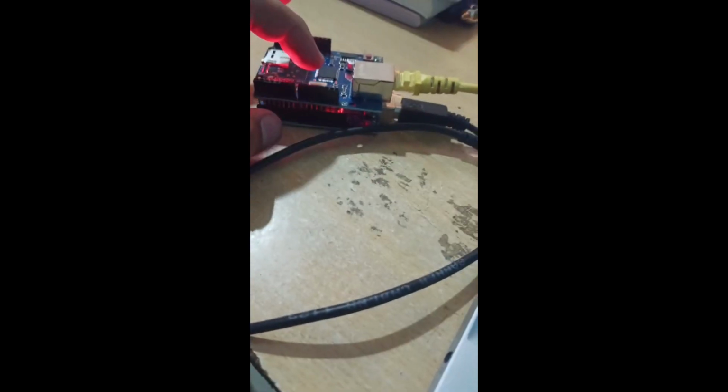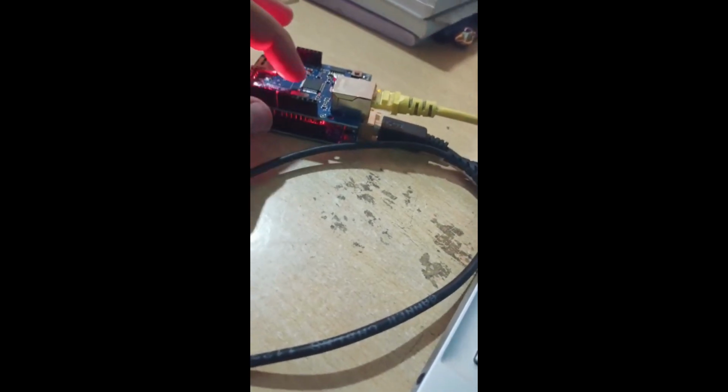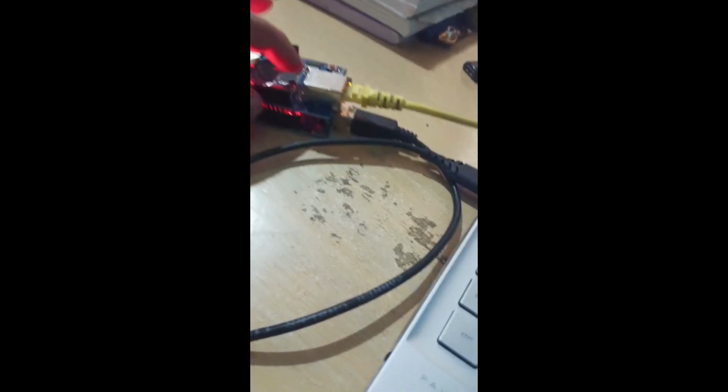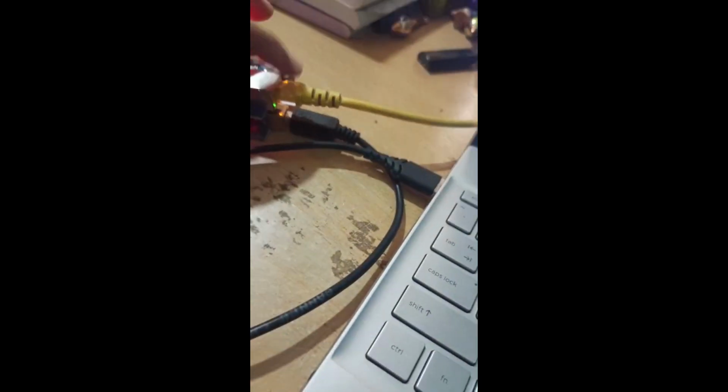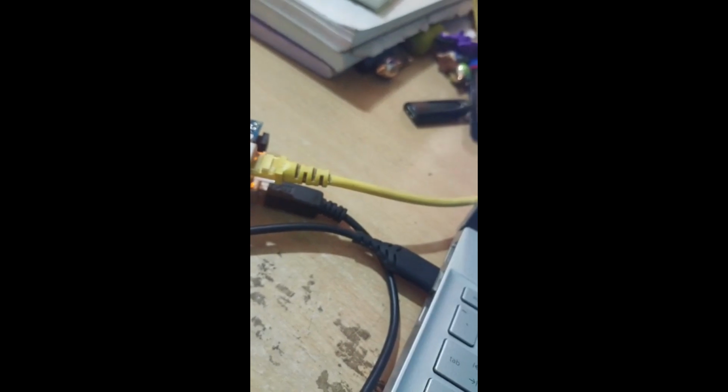Yes, friends, I have successfully compiled and uploaded the program to our Arduino Uno. Now let me show you the hardware components. Here you can see, on top of Arduino Uno, I have placed my Ethernet shield. The Arduino to laptop connection uses this USB connector. And from this Ethernet shield, if you observe, there is the LAN cable.